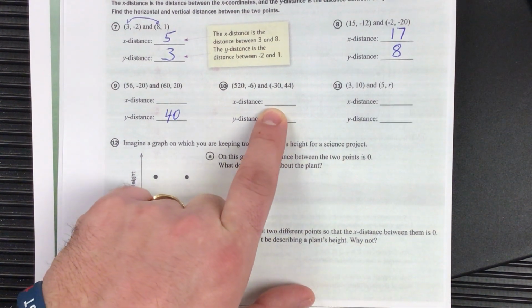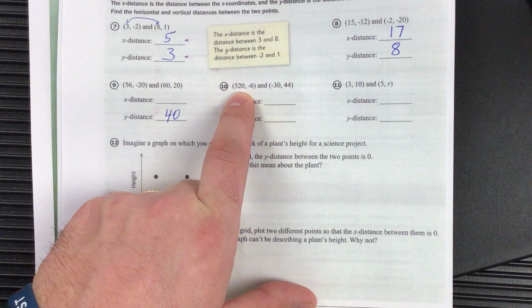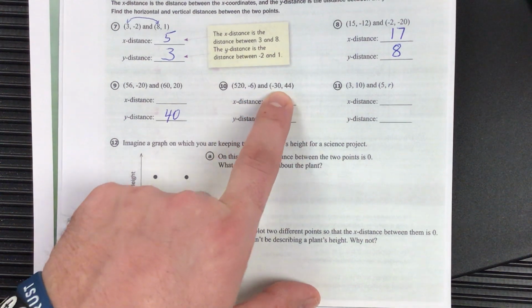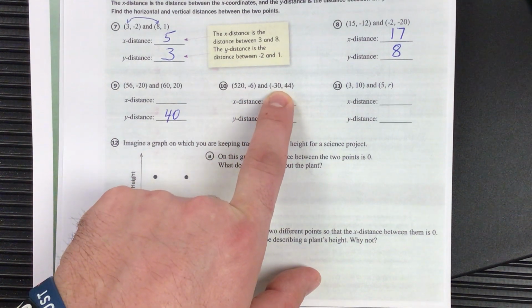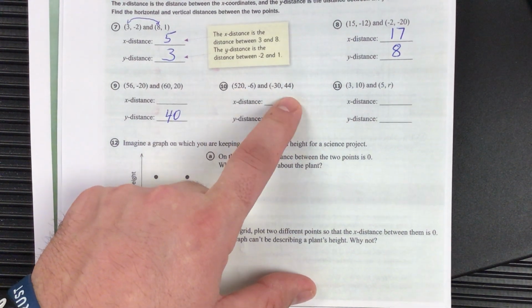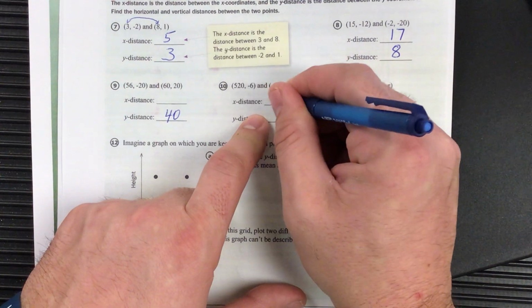No. How far is it from 520 to 0? 520 from 0, it's just 520. And how about from 0 to negative 30? There's not a negative in a distance. Always just 30, positive. So 520 plus 30 should be 550.